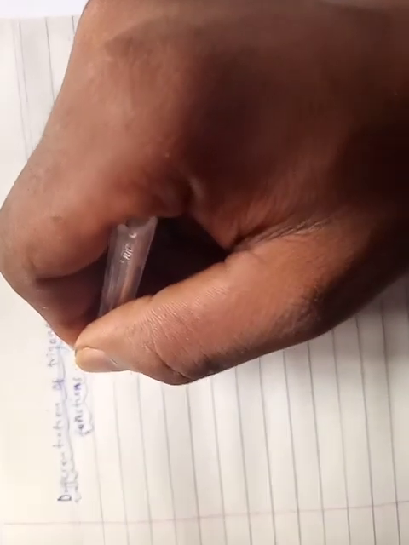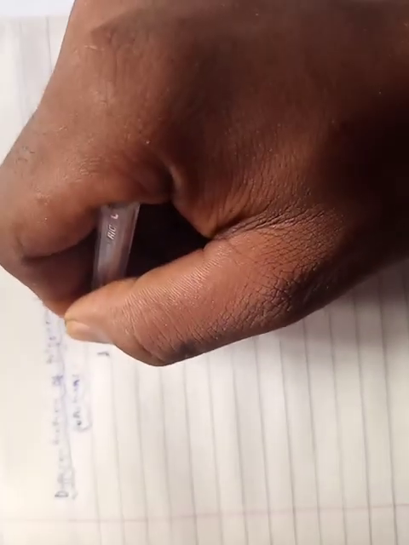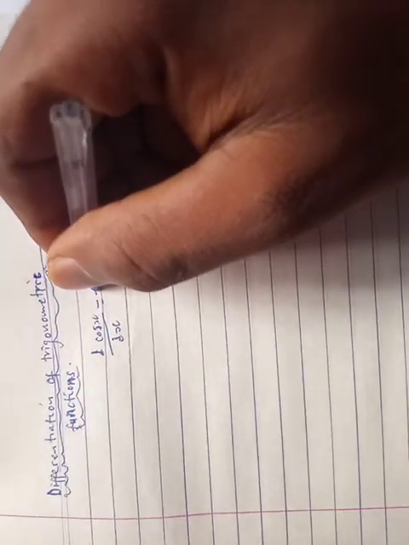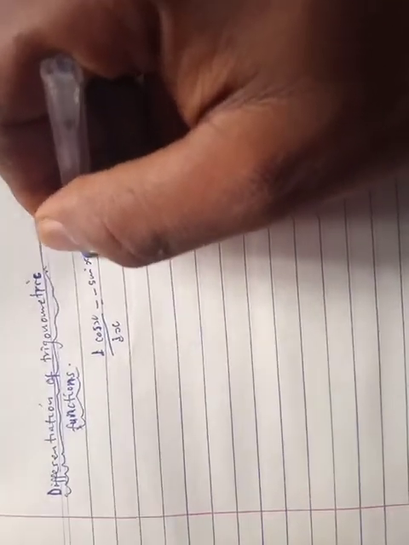So as we move on, I'll solve questions with you, but first we will have to remember something. From the first principle, we realized that when you differentiate cos x, what do you get? We had negative sine x.